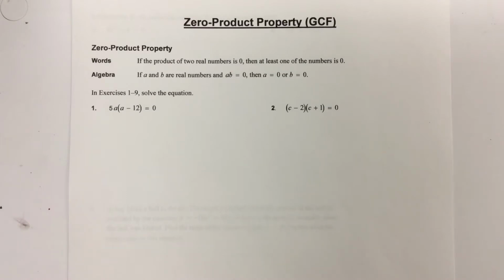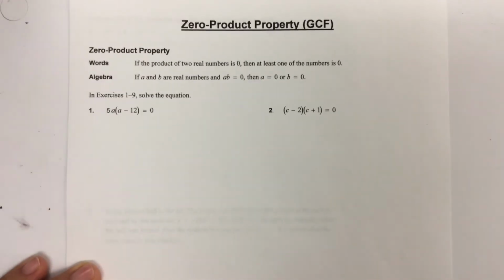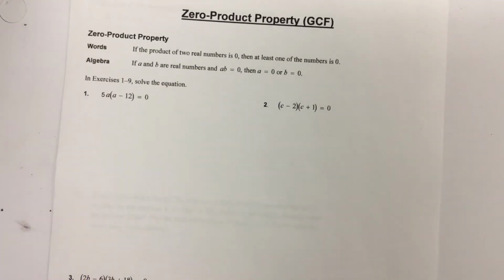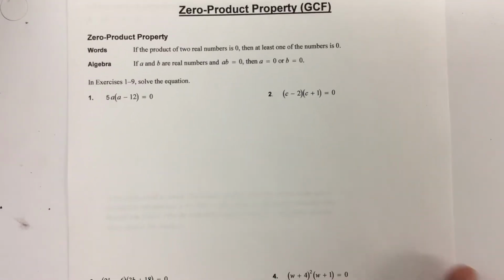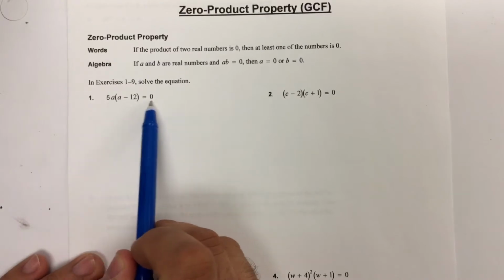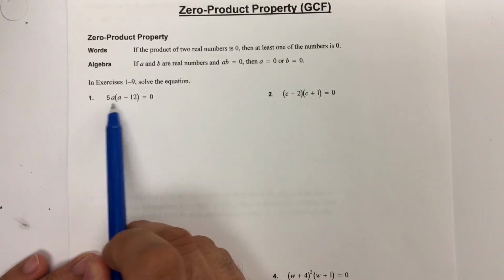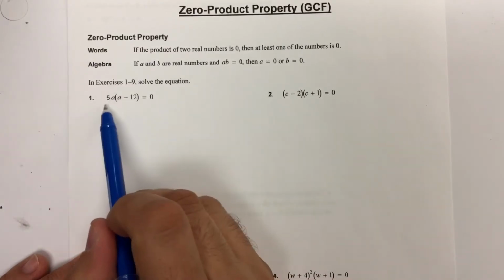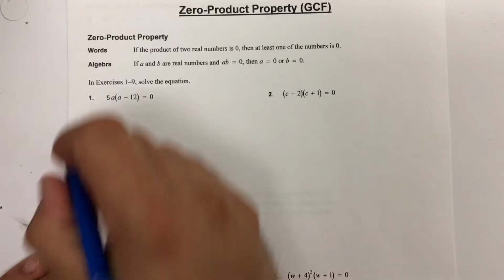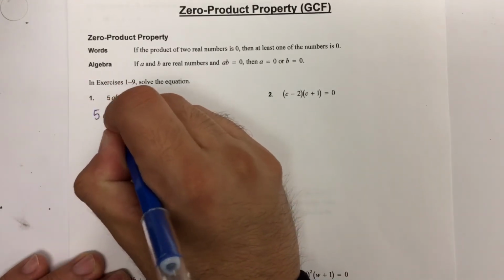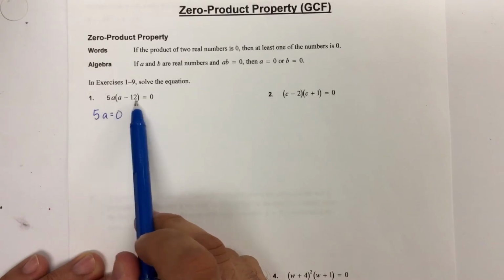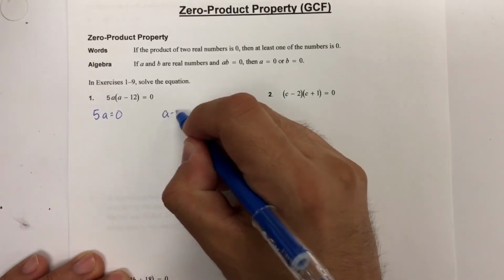So for the first problem, number one, before you attempt to do it, make sure that it is set equal to zero, because once it's set equal to zero, it is ready to solve. So in this case, we have this, and it's set equal to zero. There are no common factors because it's already factored. So this is my first factor, 5a, so I'm going to take that and set it equal to zero. And my second factor is a minus 12. We'll take that and set it equal to zero.